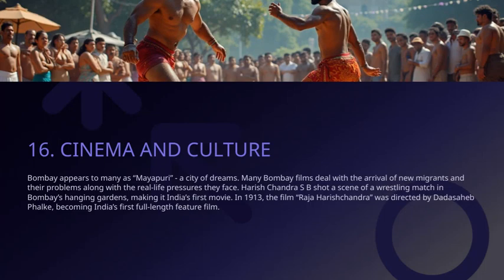Bombay is often seen by many as Mayapuri, a city of dreams. It's a place where the film industry reflects both aspirations and struggles. Many Bombay films focus on the arrival of new migrants, highlighting their challenges and the real-life pressures they face as they try to build a new life. This connection between cinema and the city's social reality is quite significant.